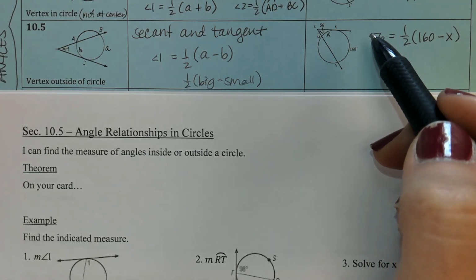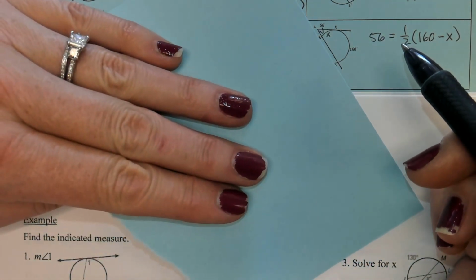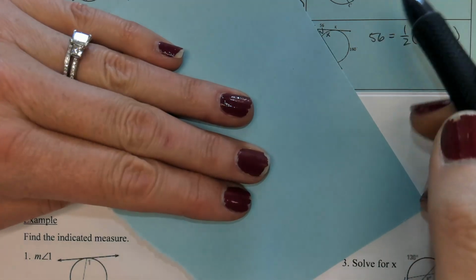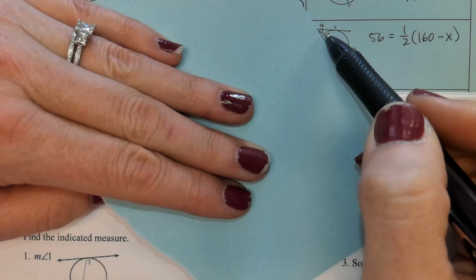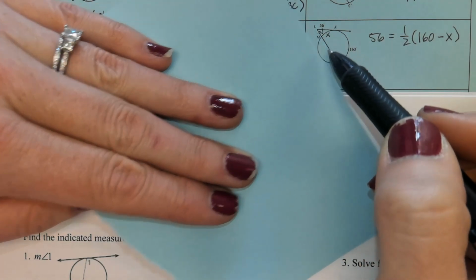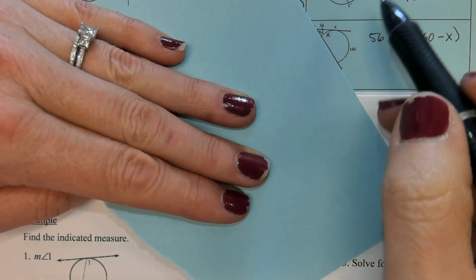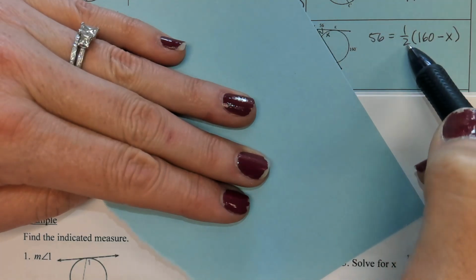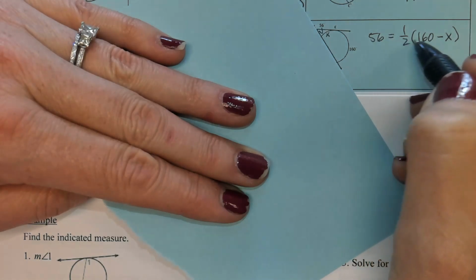What you do have to ignore, or get your eye to not look at, is anything that's outside of your angle. So wherever your angle is happening, you can only look at the 2 arcs that are in there, the big one and the small one. You can't use anything that's outside of your angle. So our 56 is equal to 1/2 and then 160 minus X. And then we can just solve this.